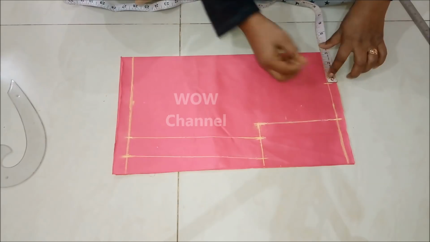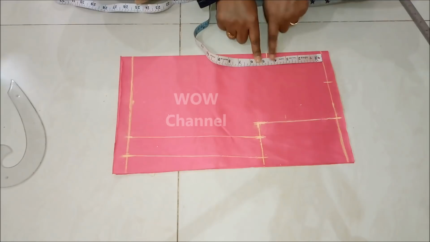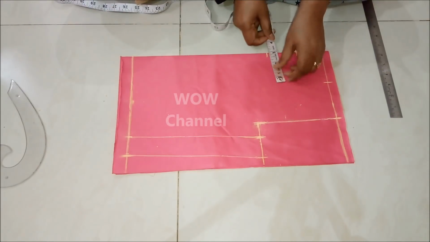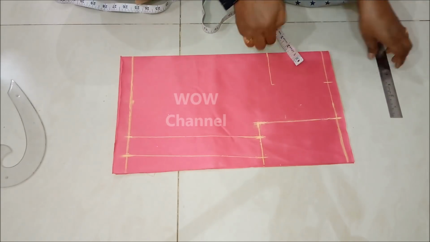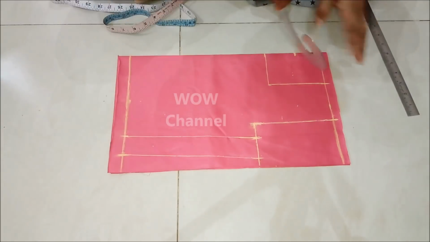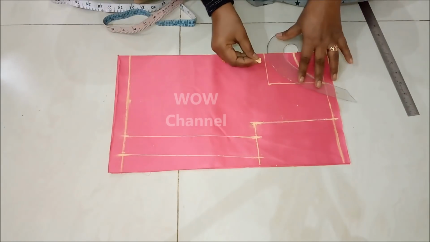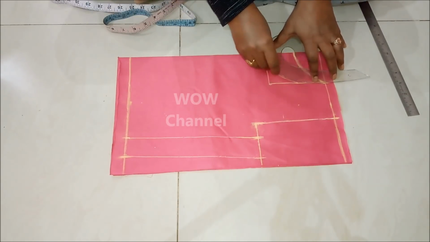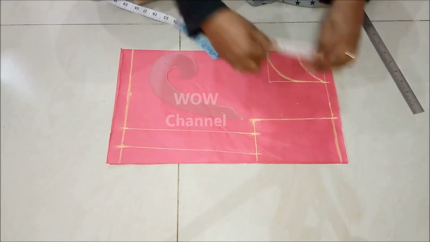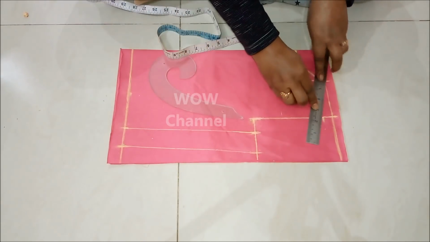Neck width 3 inches. Neck depth for front 4.5 inches and neck depth for back 2 inches. Giving the curve shape to the neck. .75 inch for the shoulder drop.